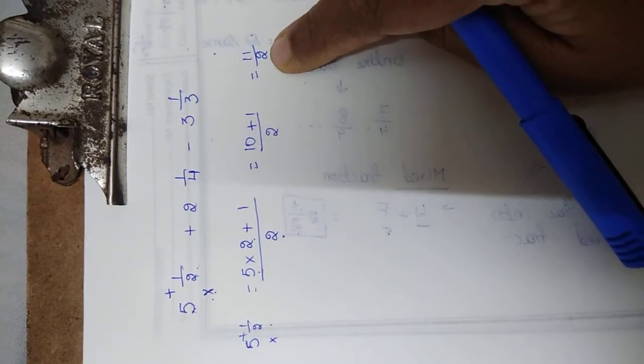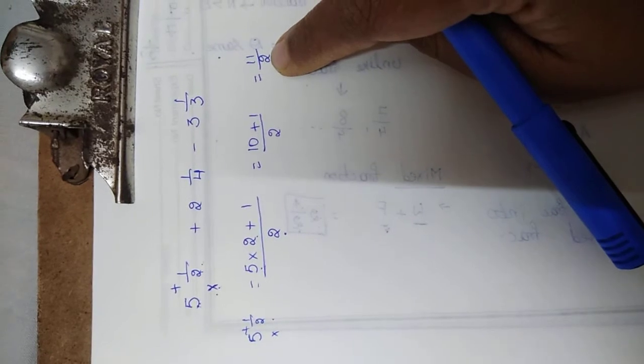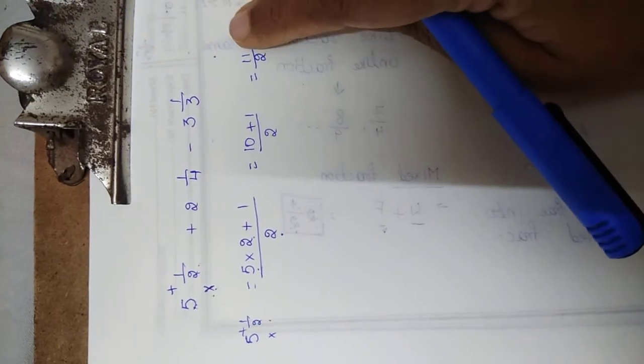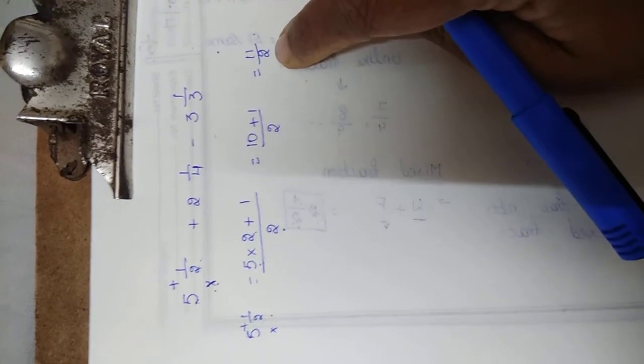So I said for an improper fraction, the numerator should be greater than the denominator. So here my numerator is 11 and my denominator is 2. Automatically 11 is greater than 2. So this is an improper fraction.